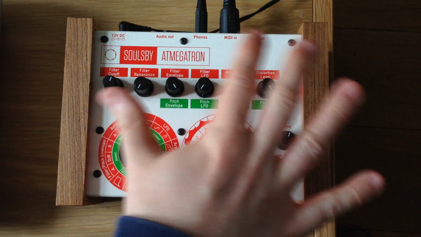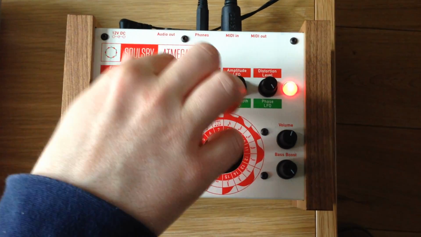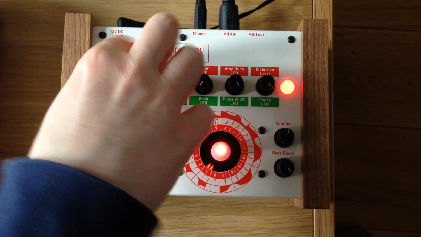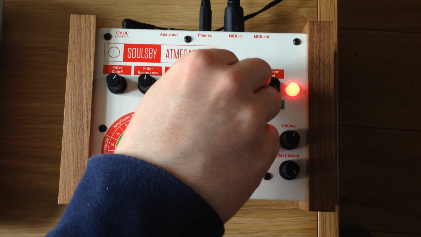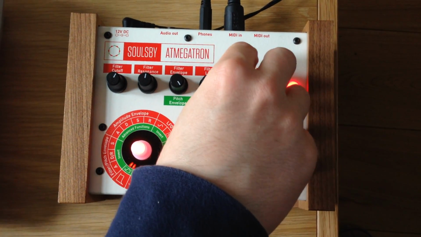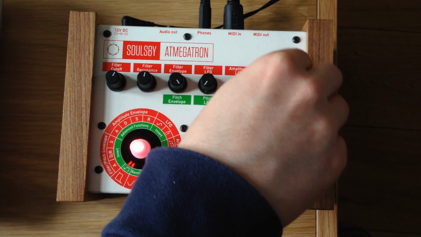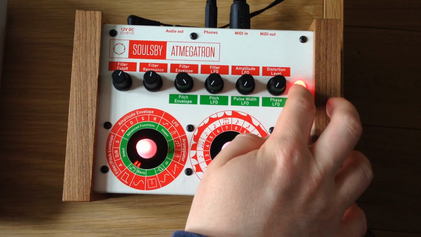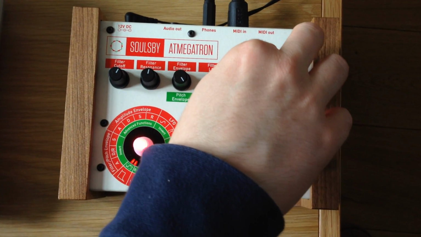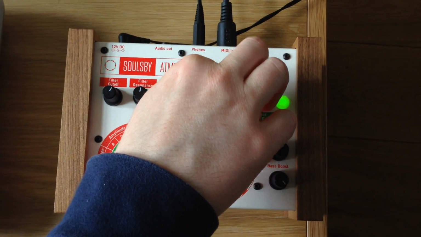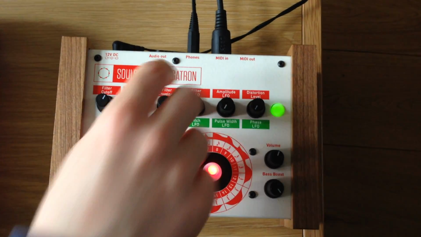So these will always do the same thing. So you've got filter cutoff, filter resonance, envelope, LFO, amplitude LFO, the distortion, and then if you push this button here, it does what these green buttons do. See, yeah. Like that.